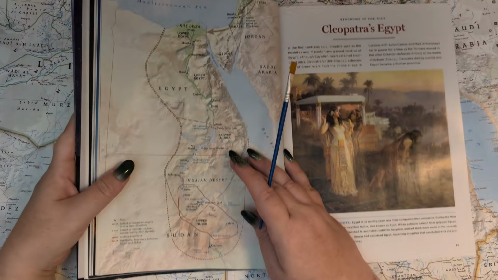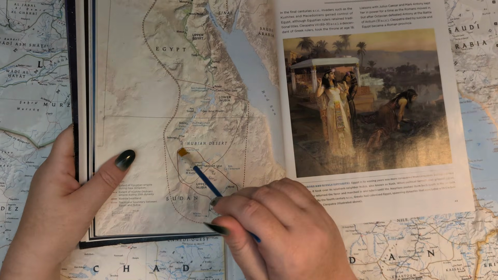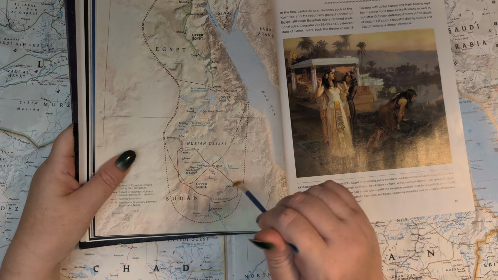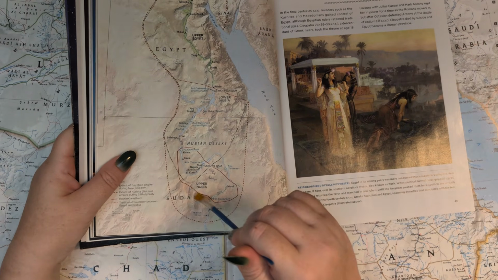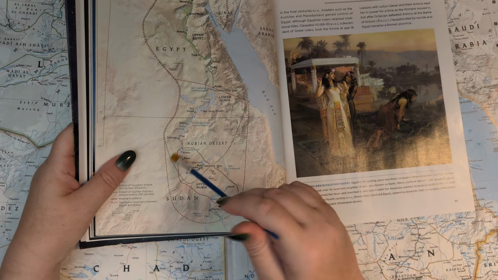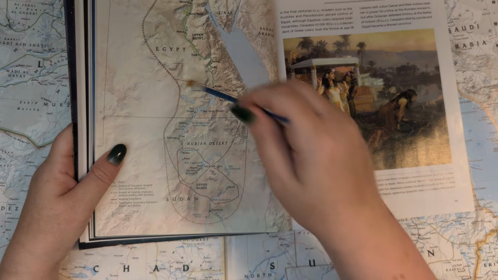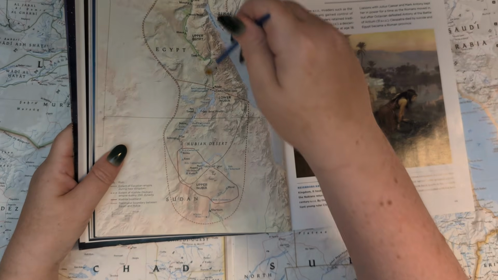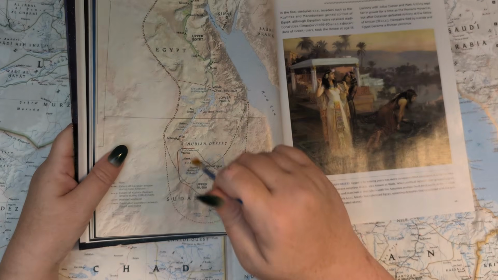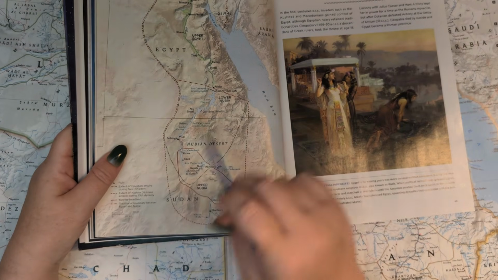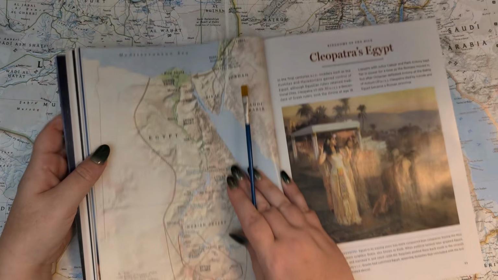The Kushite heartland is right here. This solid area around Nubia. There's Meroe, Napata, Kerma. A traditional boundary between Egypt and Nubia is this right here. So this was Egypt. This was Nubia. Now what's happening up there? See this big arrow.